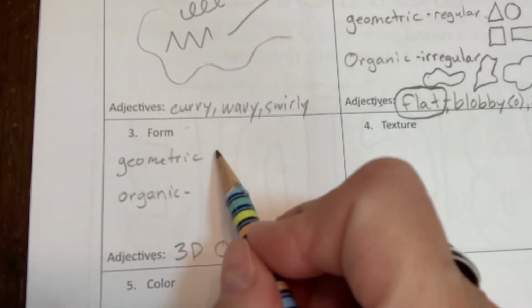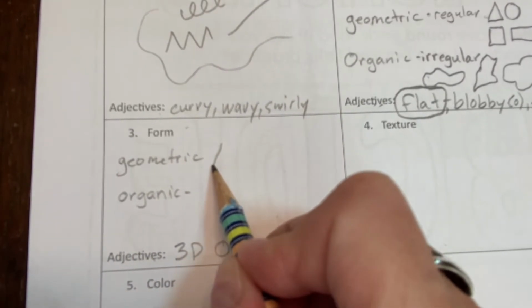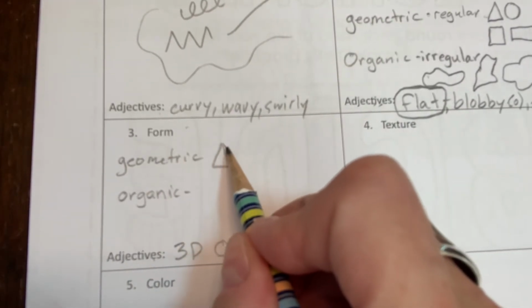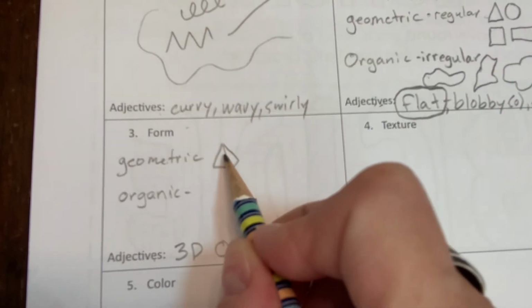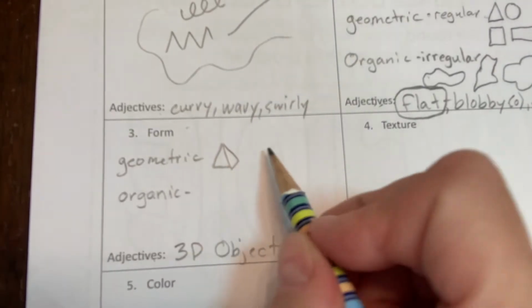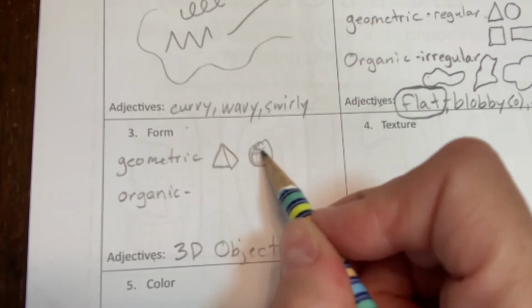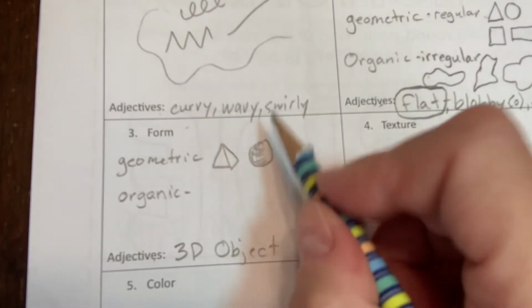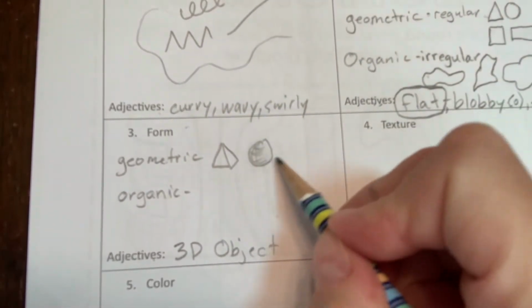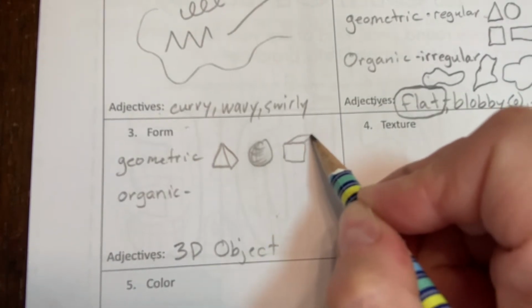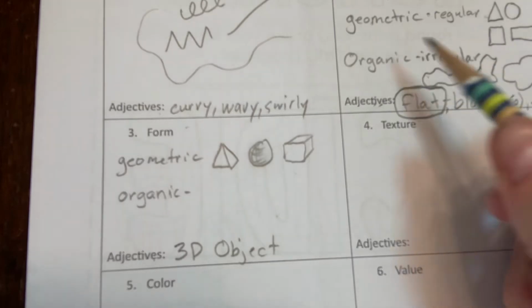Remember, regular is geometric, so this would now be 3D. A triangle would turn into a pyramid, a circle would turn into a sphere, and a square would turn into a cube, and so forth.